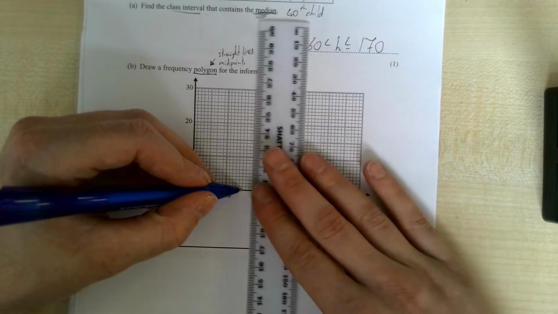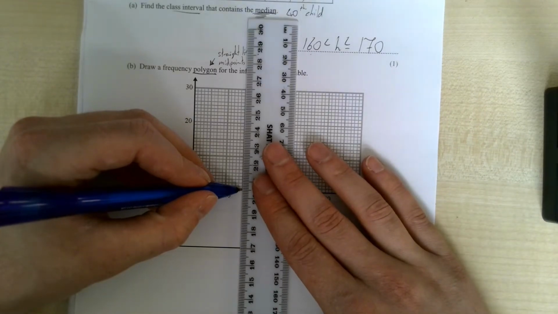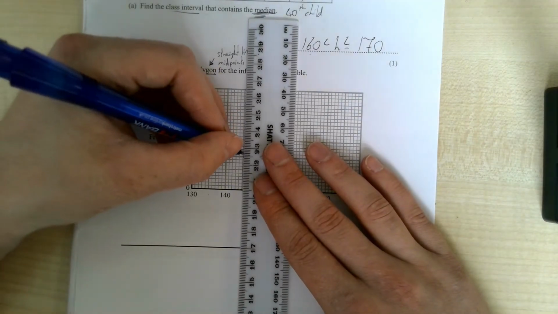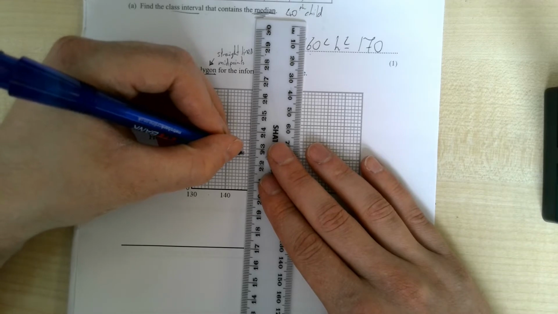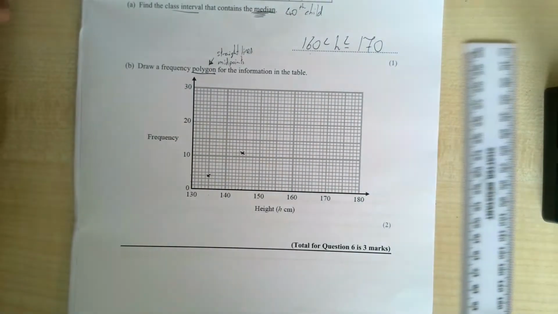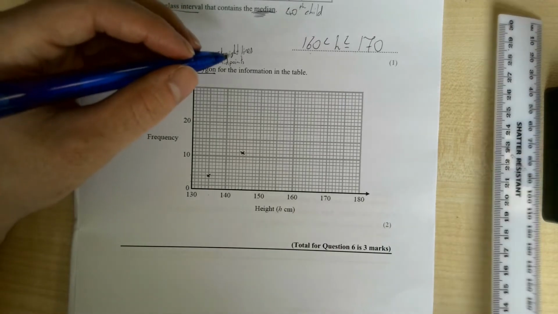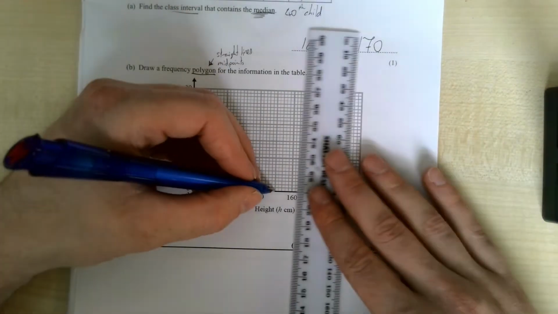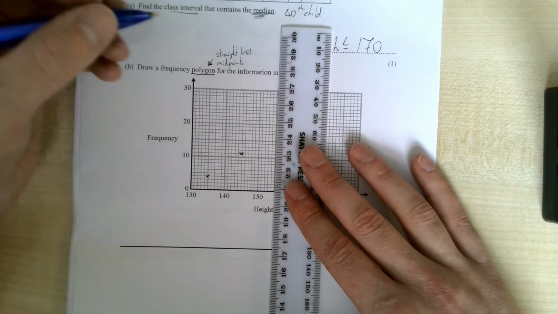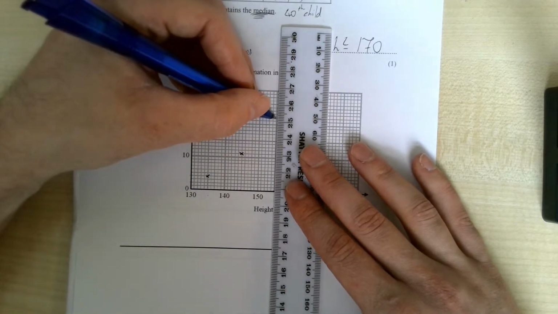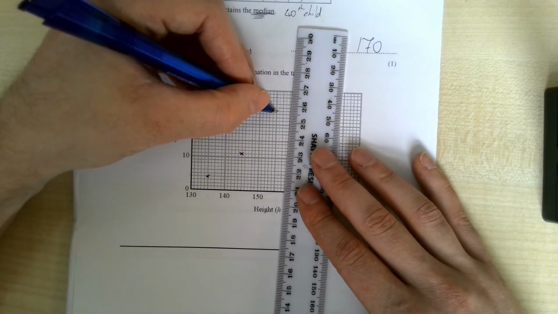So it's there, and I'm coming up to 11, which is here. So mark it with an X, and we'll eventually be joining up these X's. 155 and 24 is the next one, which is here. 1, 2, 3, 4. Mark it with an X.